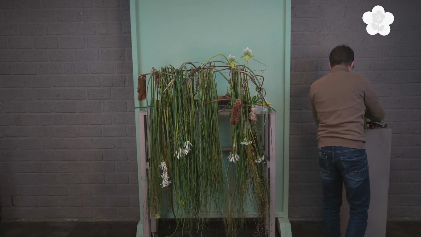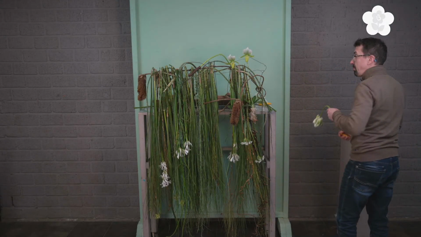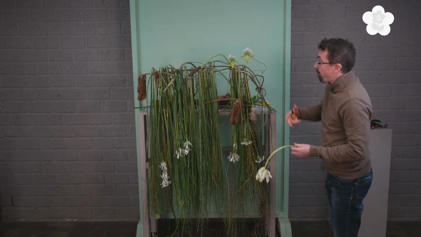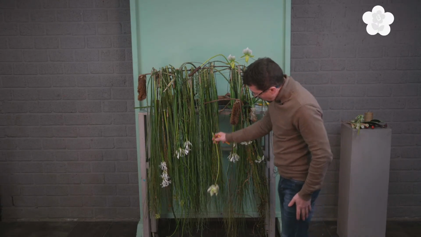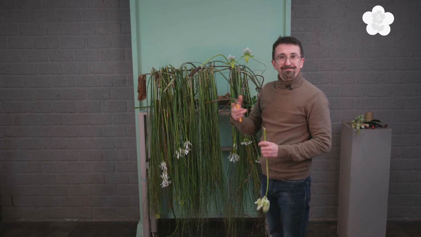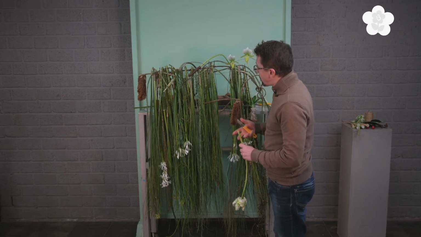So now I use the parrot tulip, but the parrot tulip is a fragile flower, and if I use it upside down, it's difficult for me about the durability.